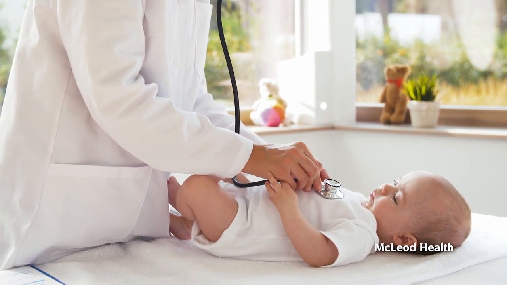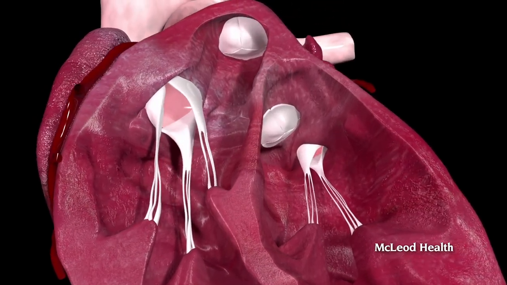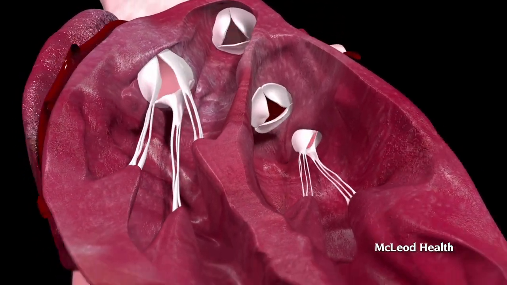Pediatric patients are certainly a unique patient population. The most common valve problem that we see that babies are born with would be a bicuspid aortic valve. It's where the aortic valve is typically formed and it has 3 leaflets. But instead of having 3, these babies, children, whenever they're diagnosed, they were born with it, but sometimes they're diagnosed later in life because they don't develop a murmur right away. It only has 2 leaflets.